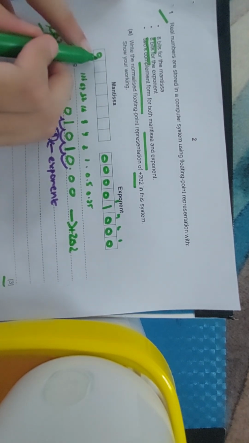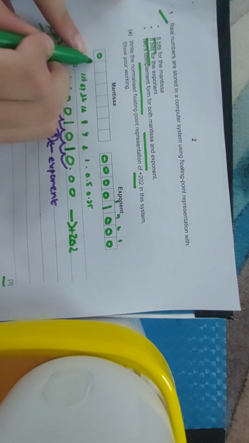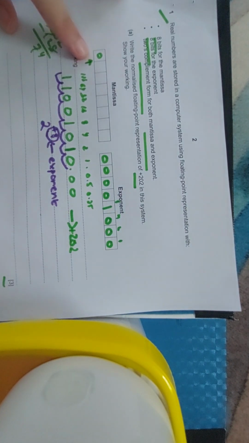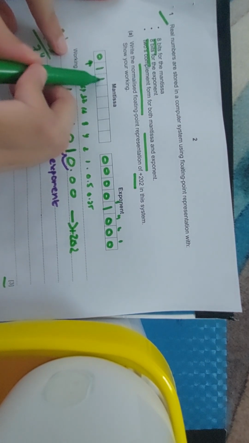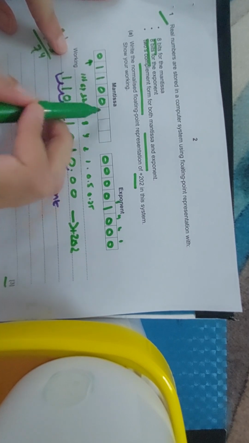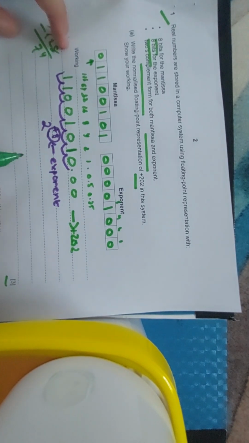And what about the mantissa? Mantissa would be 0 because there's always an invisible point over here. So here you have a point, so 0 point because there's the point. So 0 point 1 1 0 0 1 0 1. And when you move it back 8 places, you will obtain this number. So hope that makes sense.